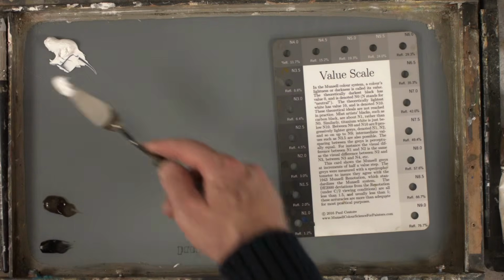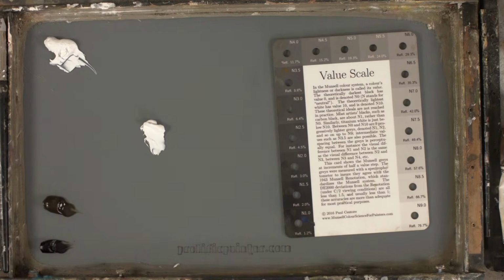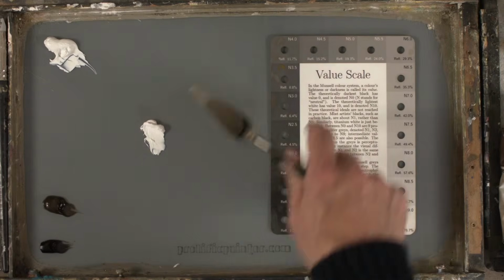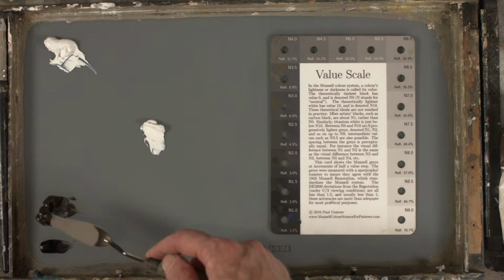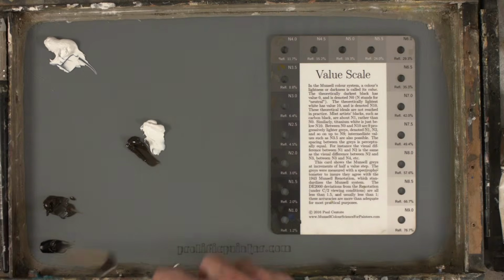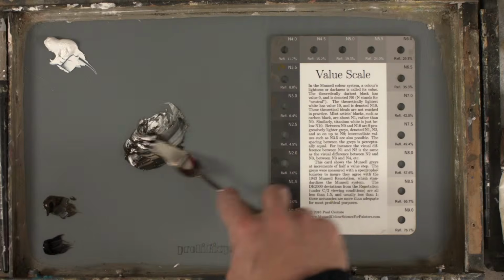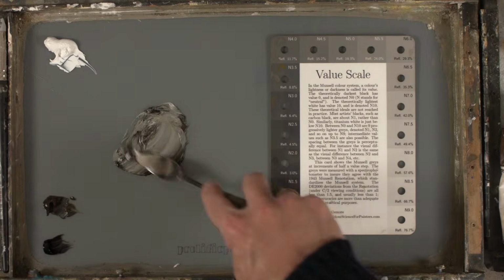So I'm going to start off. So this is like a value 5. In Munsell terms, we call this a value 5, the middle value. Start off with a bunch of whites. I'm going to slap a bit of raw umber in there, a big splodge of black, and then start mixing them and see what I get.